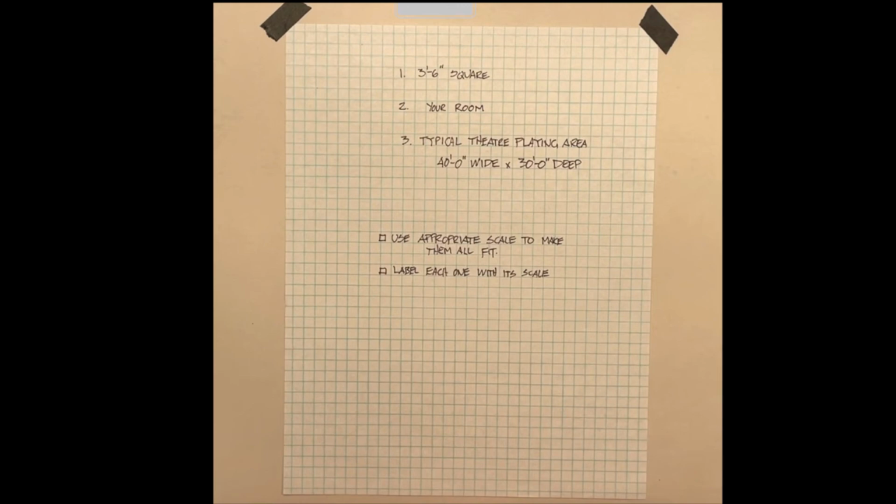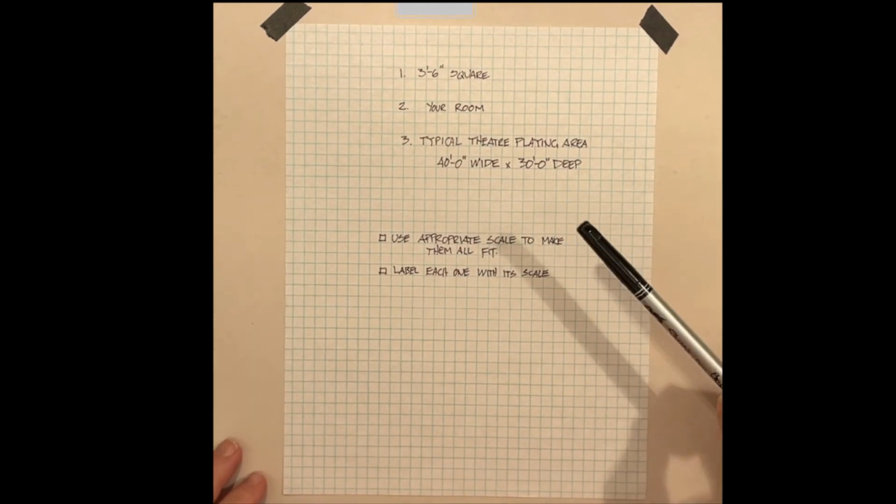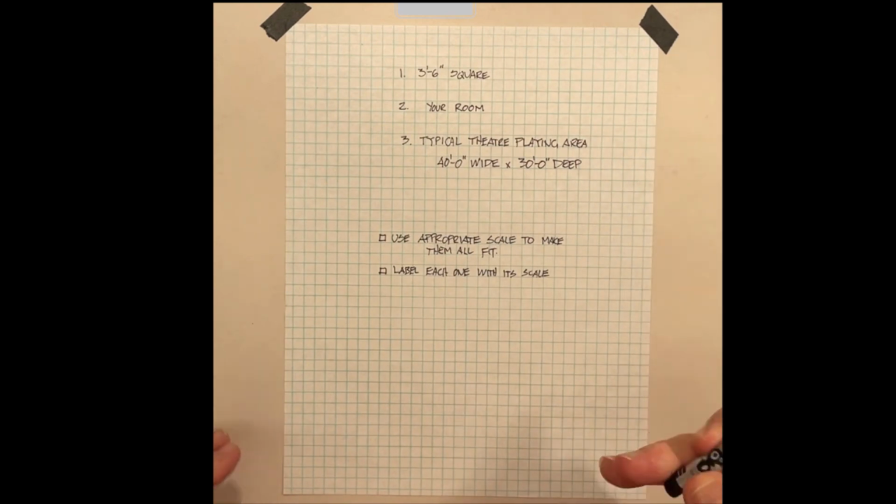We're going to do a detailed ground plan of the space in Project 3, so here I'm just looking for the overall dimensions, 12 feet by 14 feet, 10 feet by 10 feet, whatever the overall dimensions of the space are, with no interior details. And then the third thing is the typical theater playing space. So on a typical proscenium stage, the playing space is 40 feet wide by 30 feet deep.